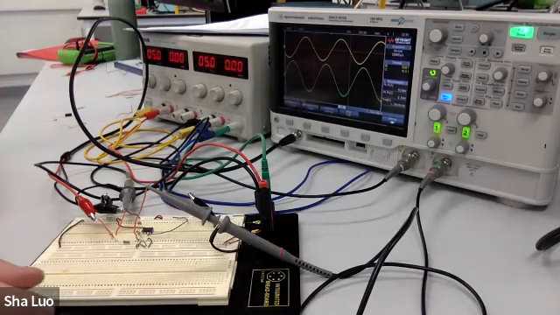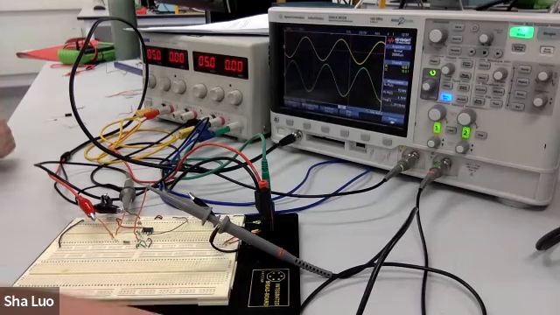Okay, that is all for this lab. Hopefully this has taught you something about how we can use op-amps in practical applications as amplifiers and as filters as well. Thank you very much.